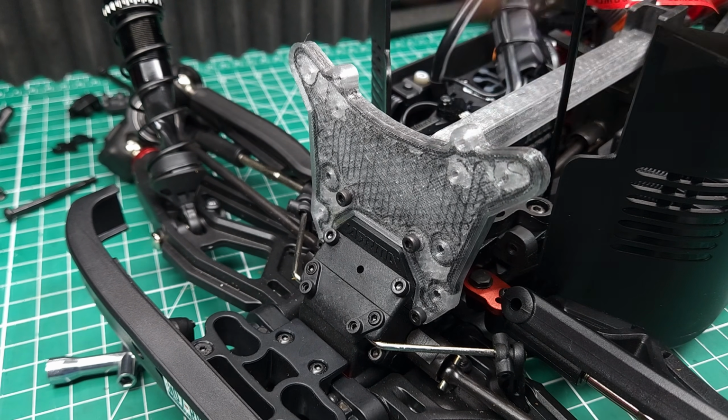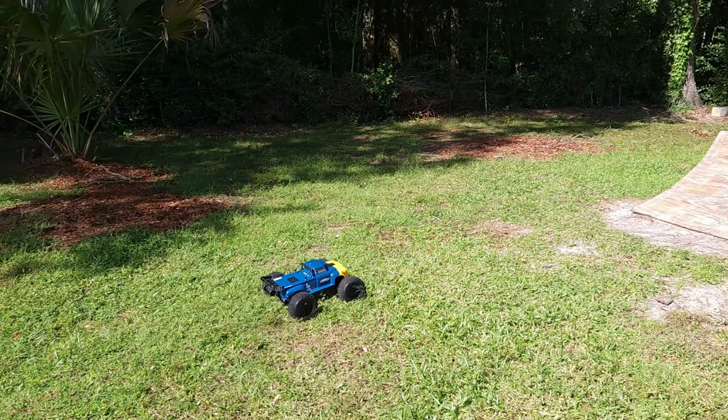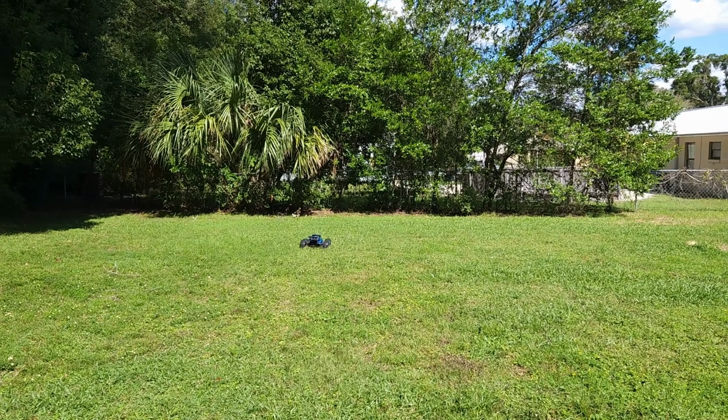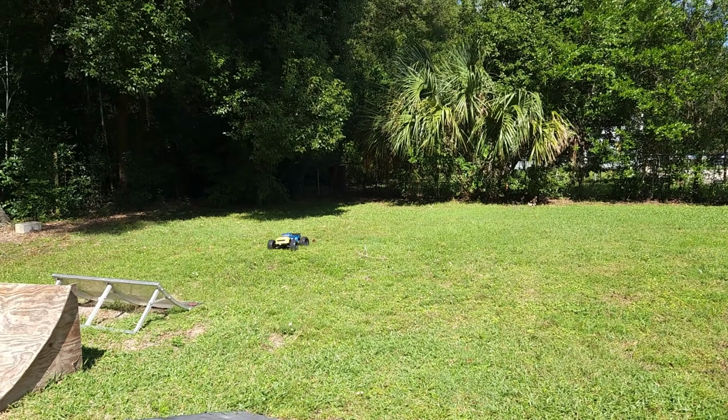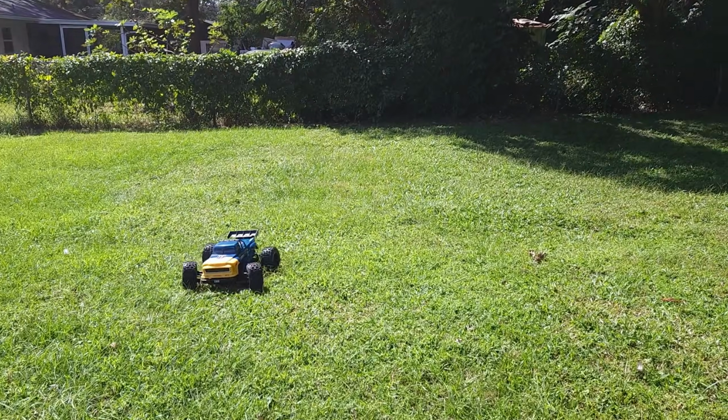Let me get the rest of the parts put on it and let's go find out. Now I have enough experience with these 3D printed parts to know if this was a purely 3D printed shock tower, it would break on the very first jump landing. And yeah, it didn't break. That's nice to see. We'll do a couple more easy jumps and then we'll really start testing it out.